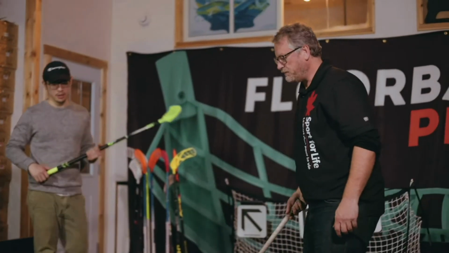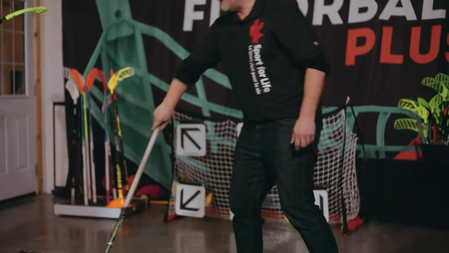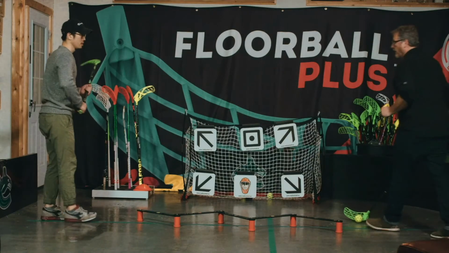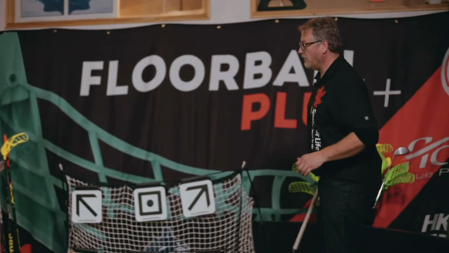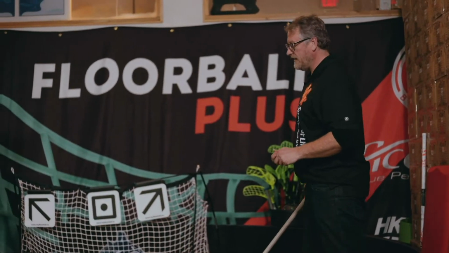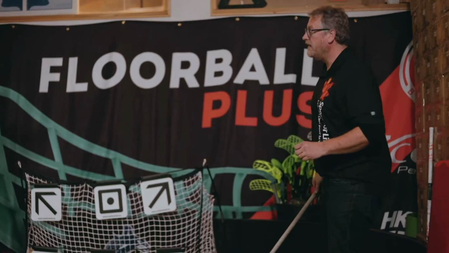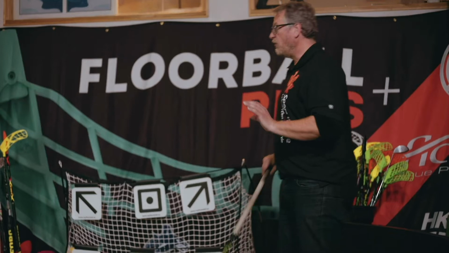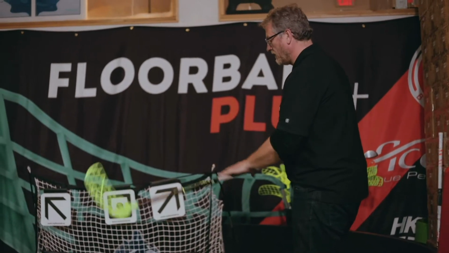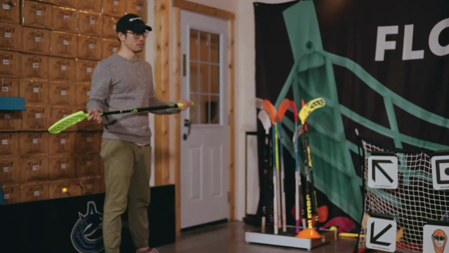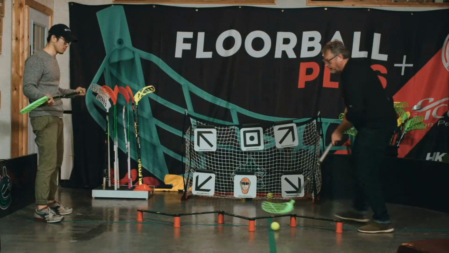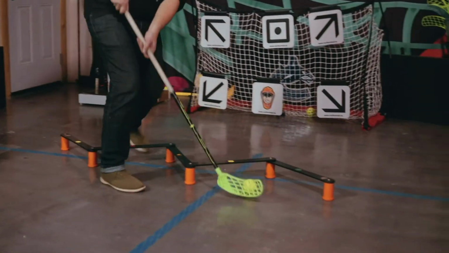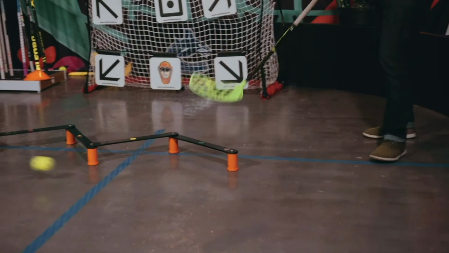So we got that. Now we're going to do some object control through an obstacle course. All right, we've done a little bit of forehand passing, backhand passing. Last one we're going to do today is a little obstacle course. We're going to manipulate the ball with our implement. We're going to move the object through this little stick handling tool. So I'm going to move it here, here, here, here, here, and then I'm going to back. And then I'm going to shoot you the ball.